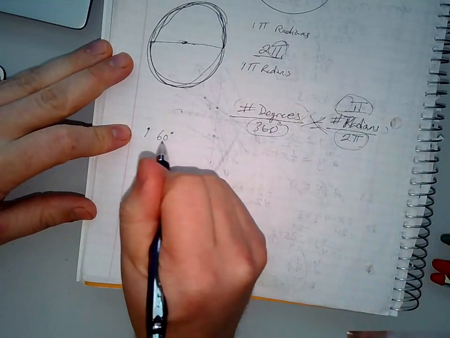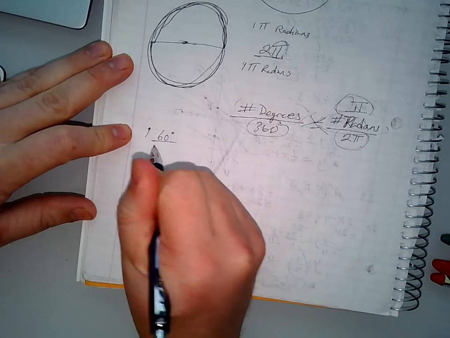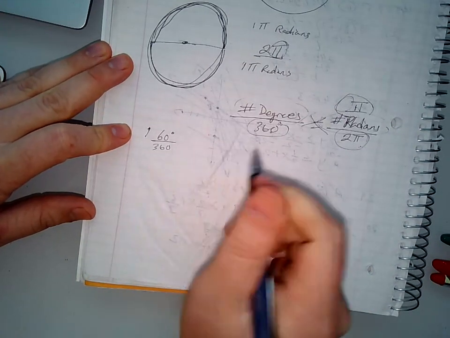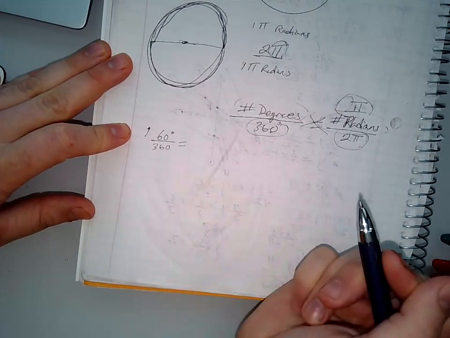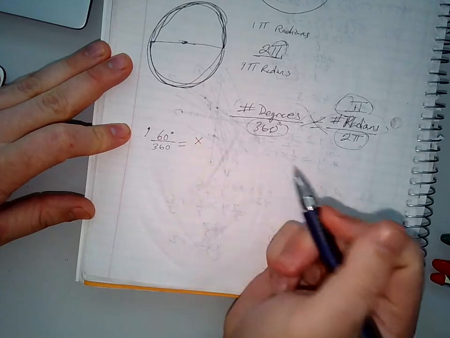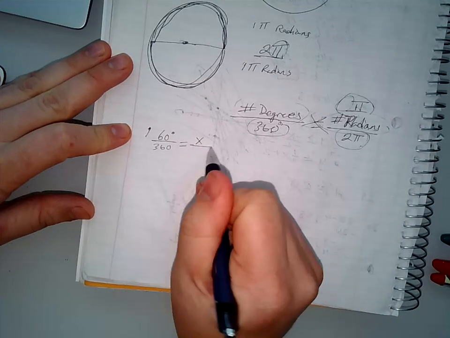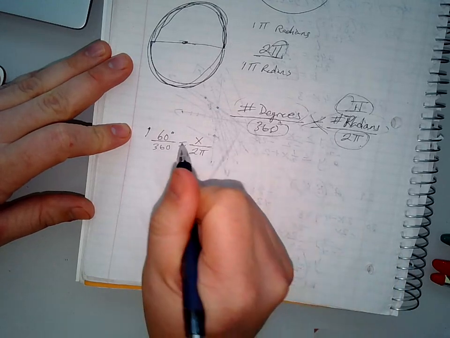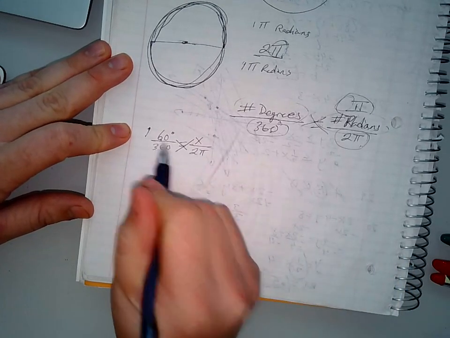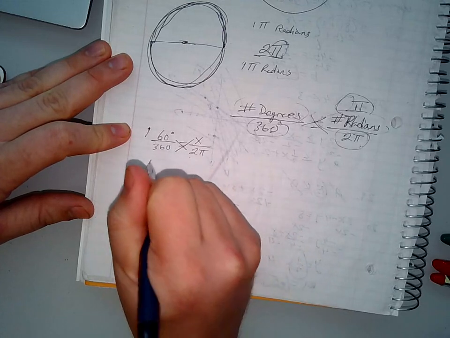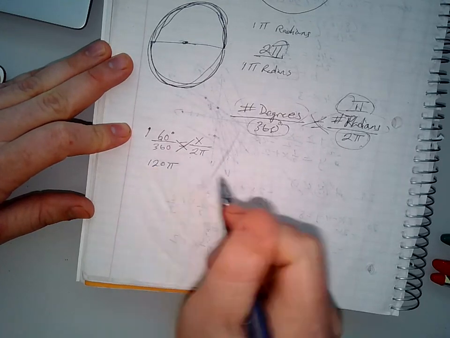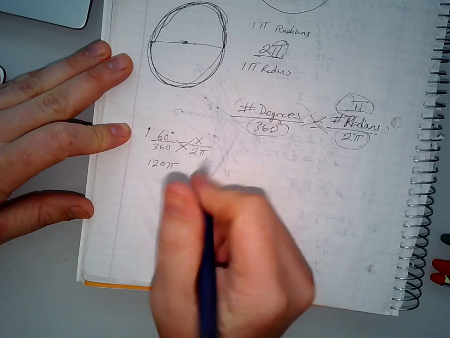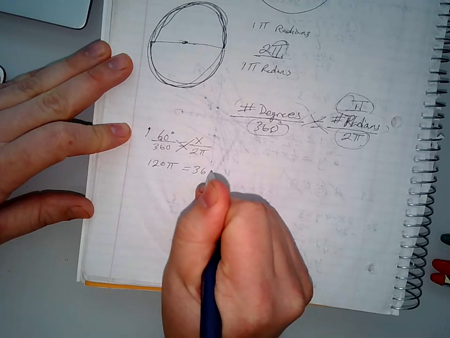So we're starting with 60 degrees. We know there's a total of 360 degrees in a circle. We're going to set that equal to x for our unknown number of radians, but we do know that there are 2 pi radians in a complete circle. So we're going to cross multiply here. 60 times 2 pi is going to give us 120 pi. And then 360 times x is 360x.